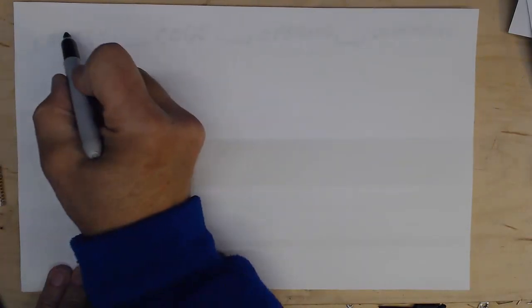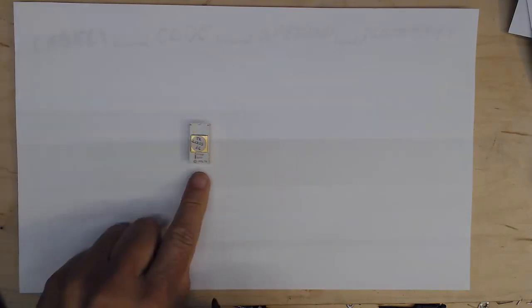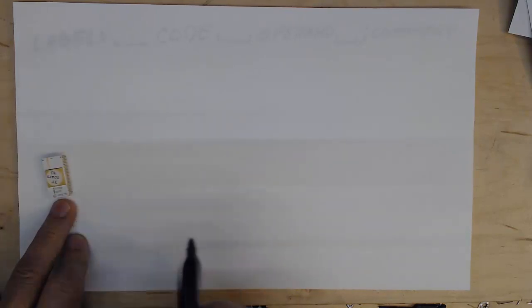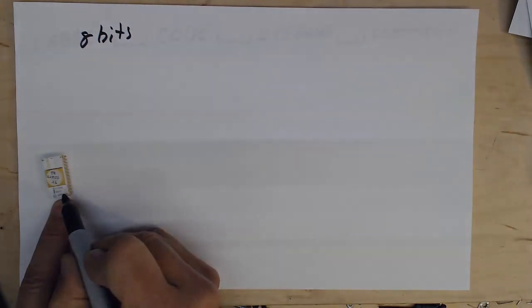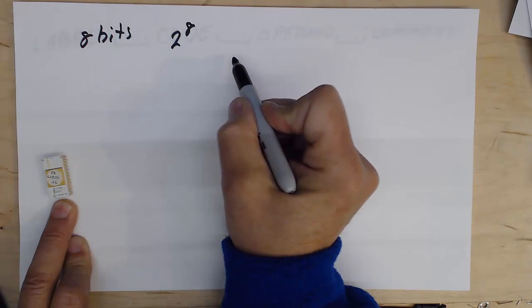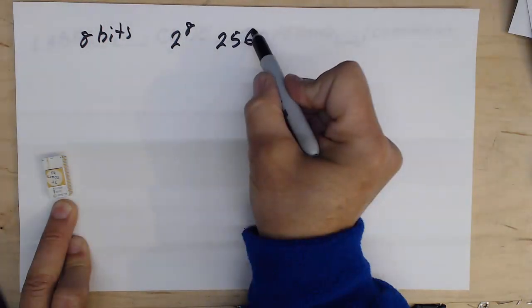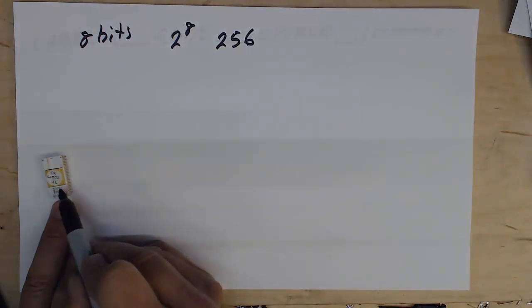Okay, so let's look at our memory again. We're going to revisit memory so we can better understand that. When we are addressing our memory, and we're using one of these little EPROMs, like this is the 1702A, one of the first EPROMs, we have 8 bits in our address. So if we have 8 bits, we can have 2 to the 8th combinations, or 256 combinations. So we can have 256 different addresses in this EPROM.